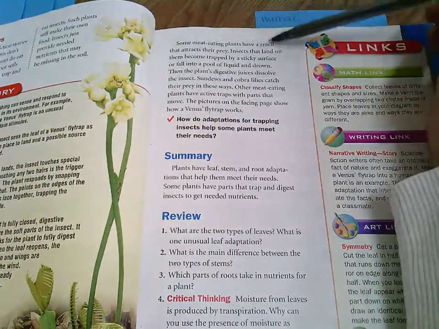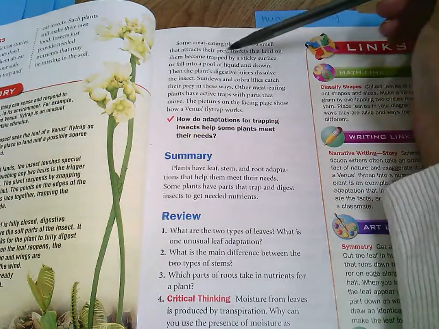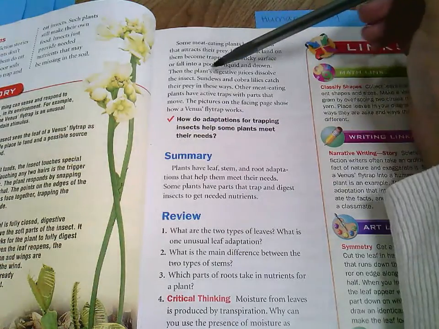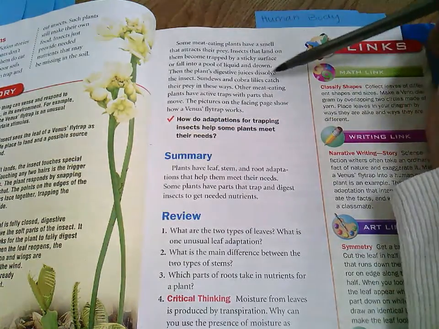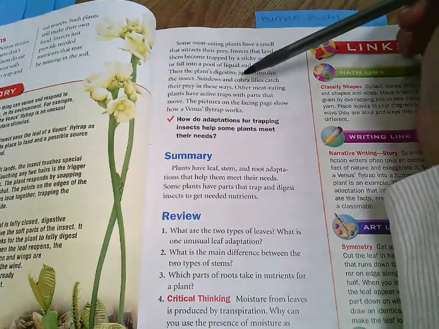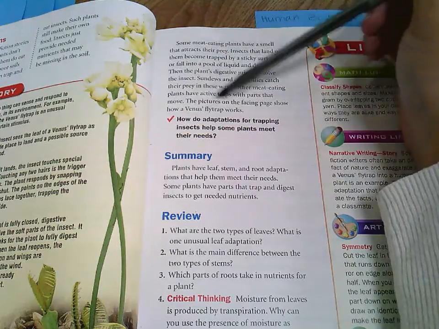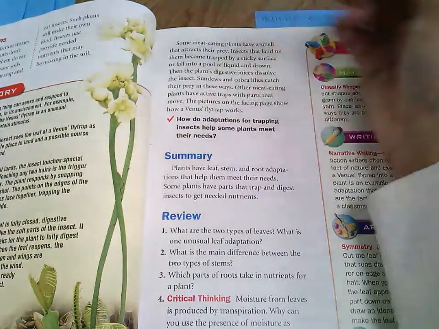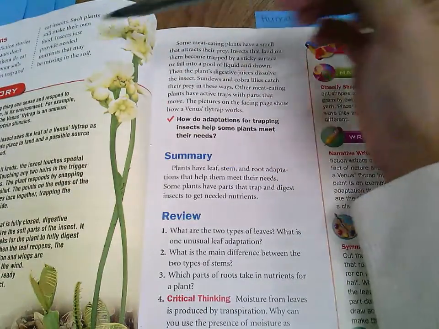Some meat-eating plants have a smell that attracts their prey. Insects that land on them become trapped by a sticky surface or fall into a pool of liquid and drown. Then the plant's digestive juices dissolve the insect. Sundews and cobra lilies catch their prey in these ways. Other meat-eating plants have active traps with parts that move. The pictures on the facing page show how a Venus flytrap works. That's what we just read. So this part right here was a continuation of this.